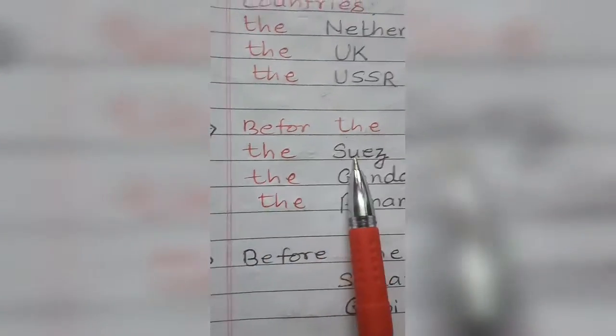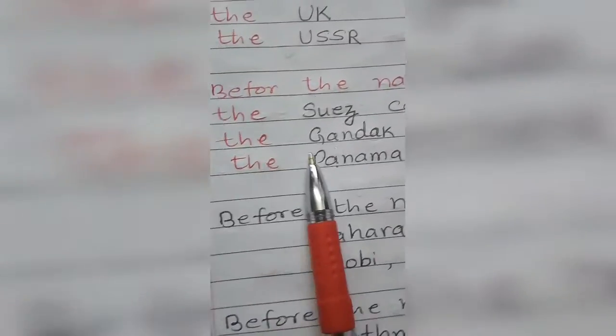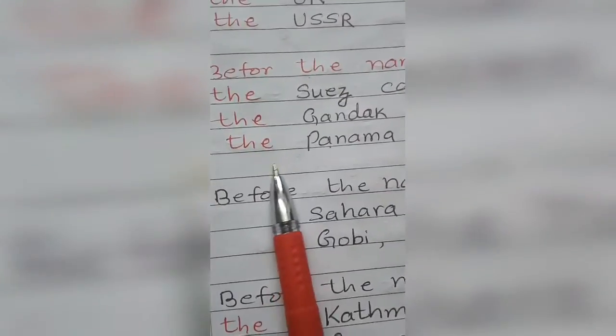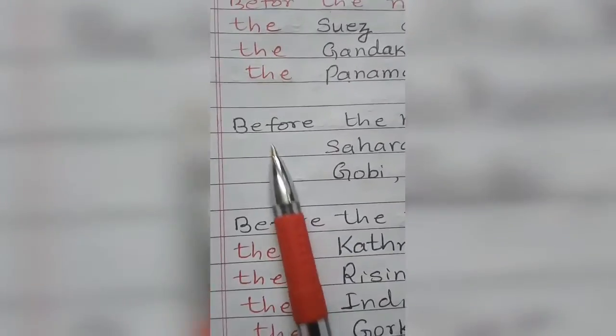Similarly, before the names of canals: the Suez Canal, the Panama Canal. Before the names of canals we have to use "the".